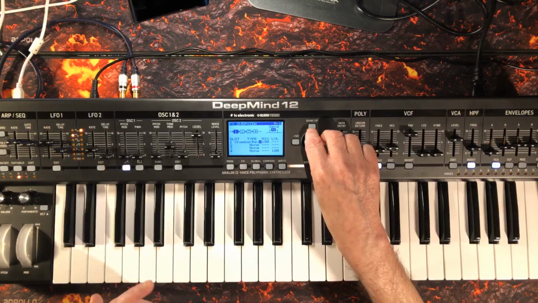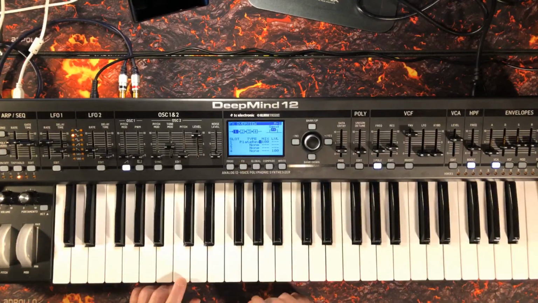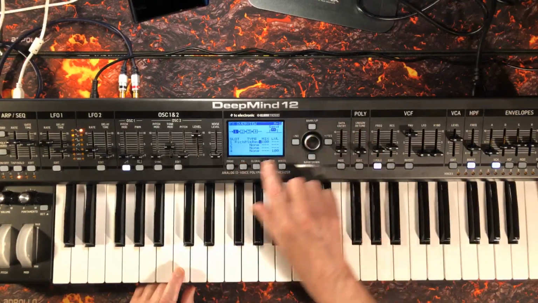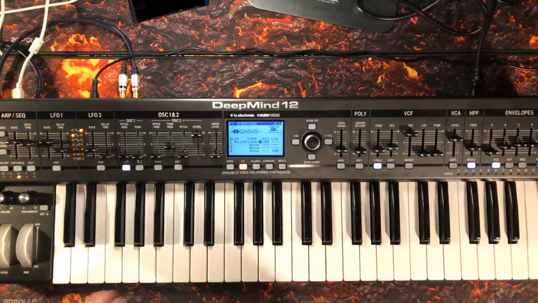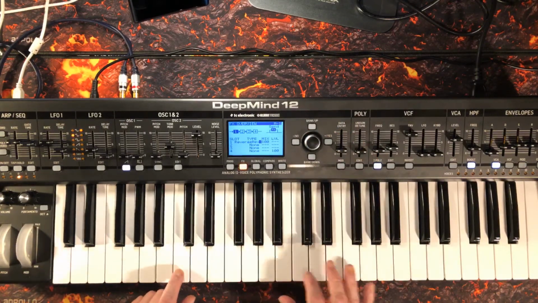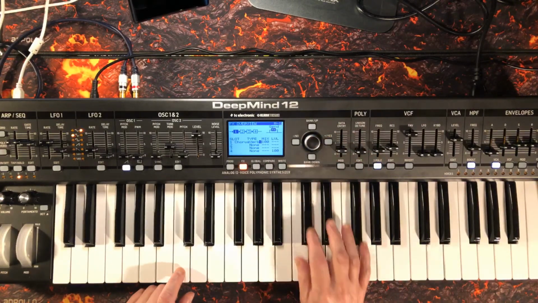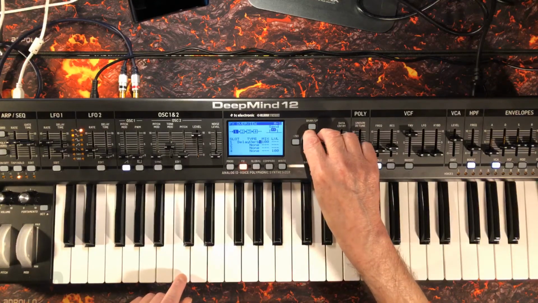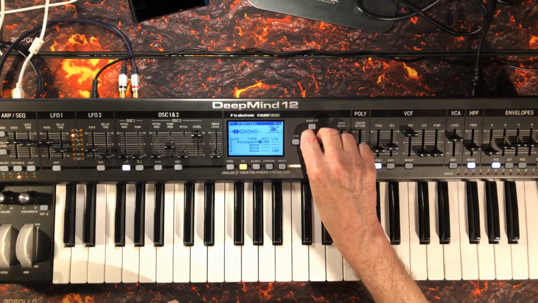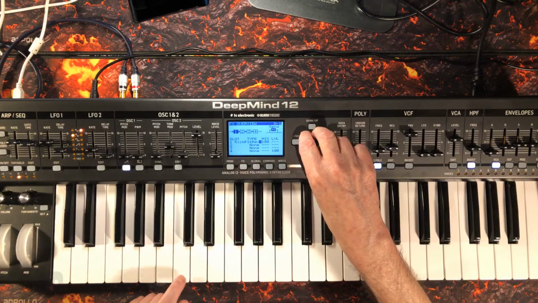Hall, chamber reverb, plate. Plate's really cool. They're all really, really very good. Rich plate. Great. I'm going to leave it on rich plate. And gated reverb. Oh, reverse reverb. Chorus verb. And delay verb. And then we get into flange verb. And now we're on to something else. So I'm going to go back to that rich plate.